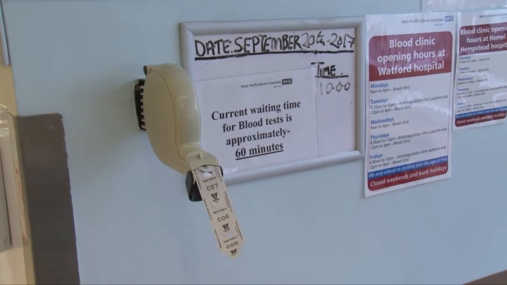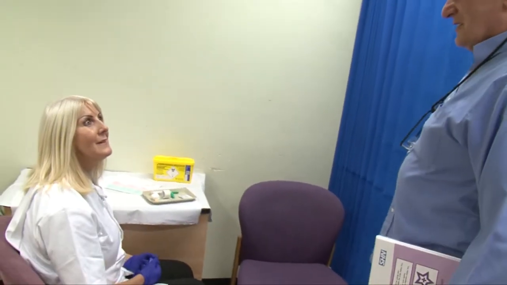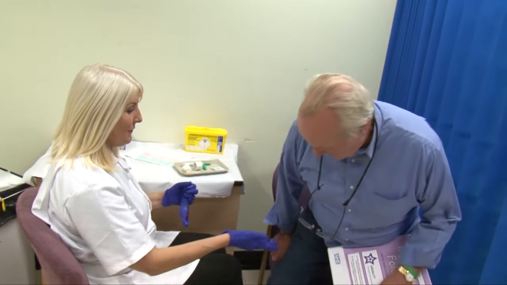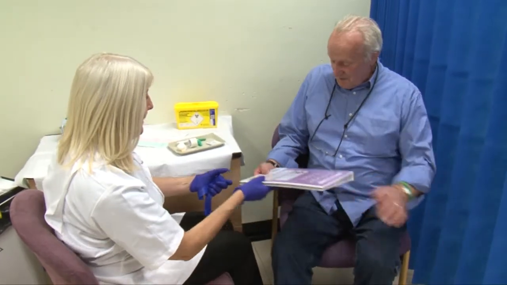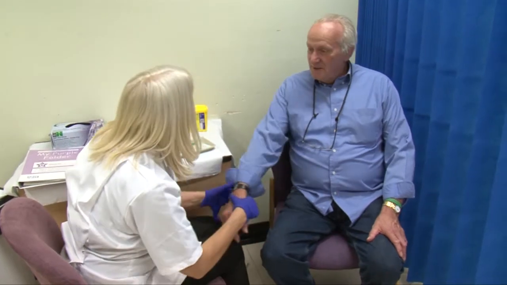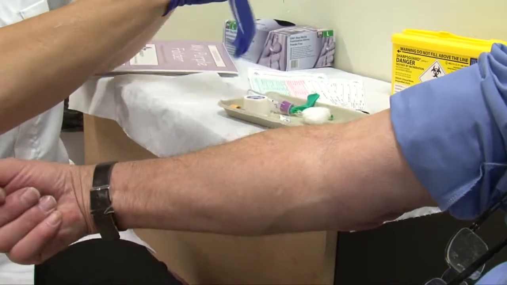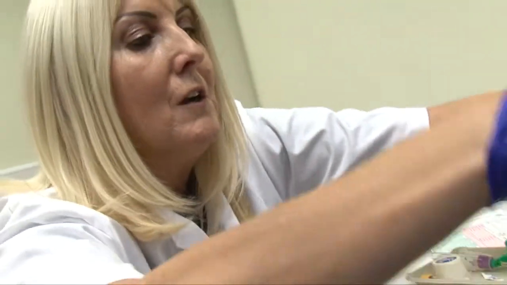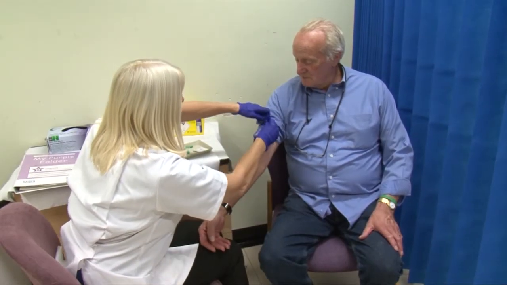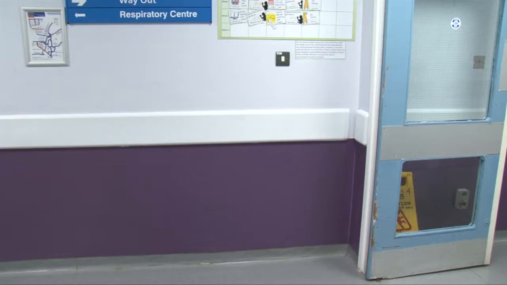When it is Robert's turn, he is called into the clinic room to have his blood test. Robert meets the nurse who is going to do his blood test. She makes sure that Robert is happy and comfortable whilst the test is happening. The results of the blood tests are important. The doctors will need to know the results of his tests before he goes for his CT scan. Robert may have to wait whilst these results are checked.